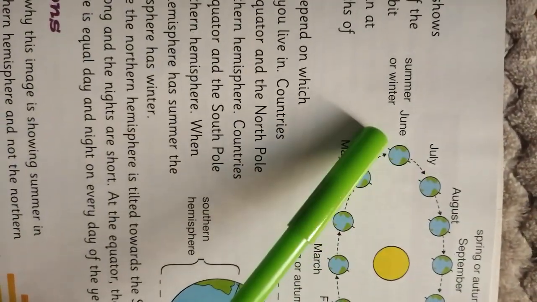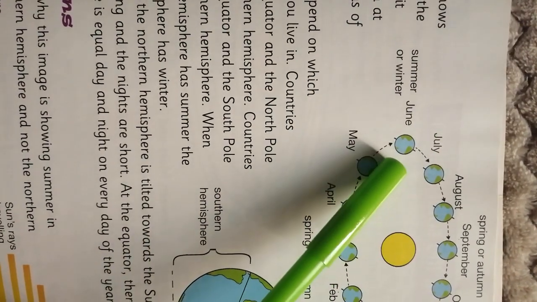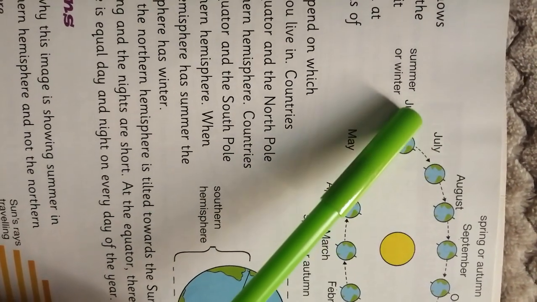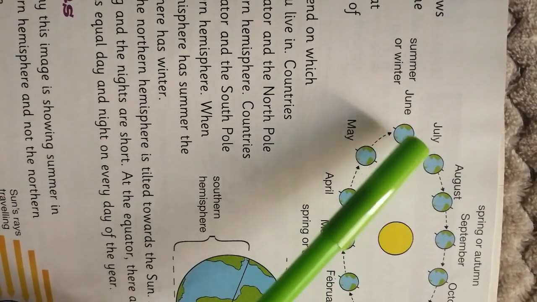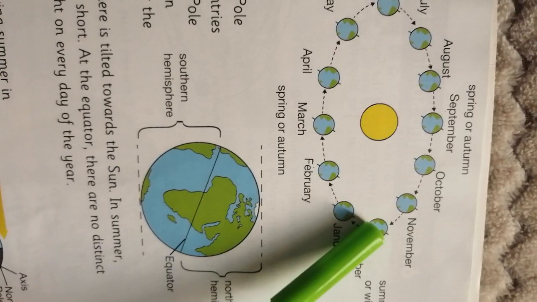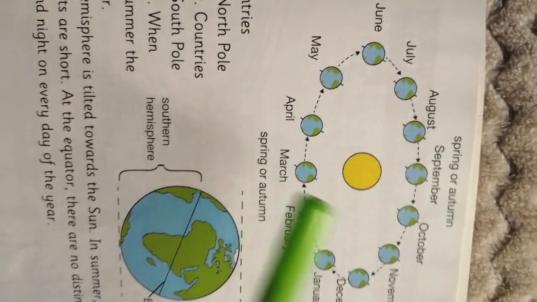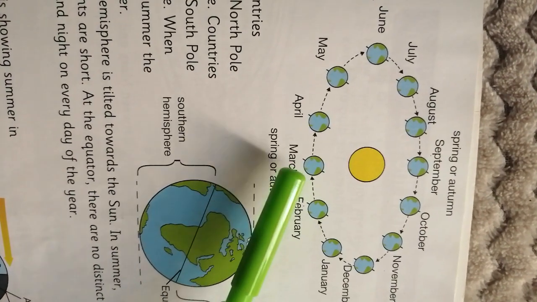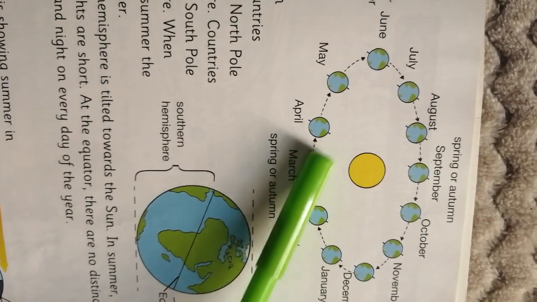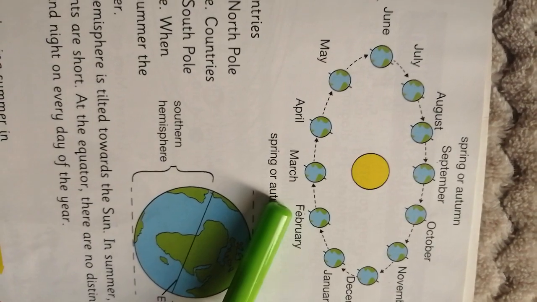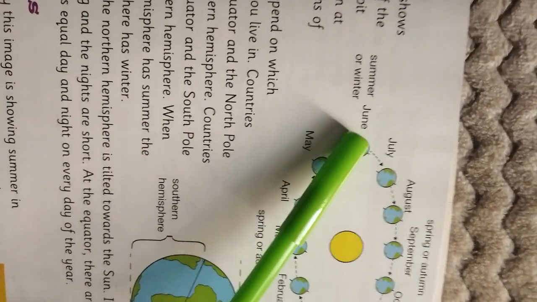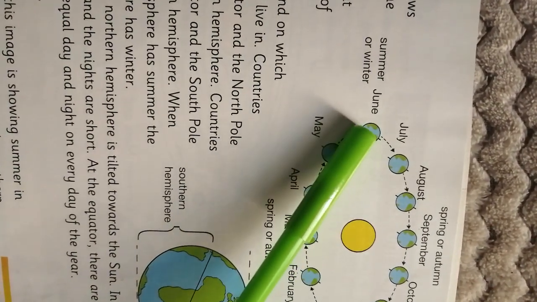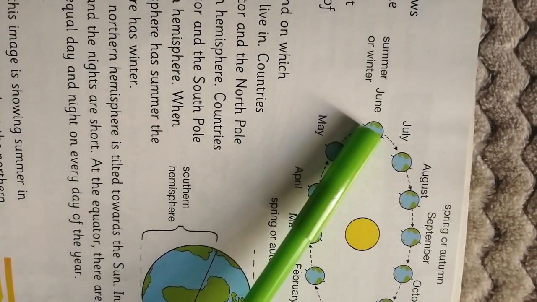Like I said yesterday in the lesson, here we have two hemispheres, the northern and the southern. If your country is in the northern hemisphere here, you have winter. But here you will have summer. If it's here, you will have spring. Here you will have autumn. And the opposite way too. Here the northern hemisphere has spring, the southern has autumn. Here the northern has summer, the southern has winter.